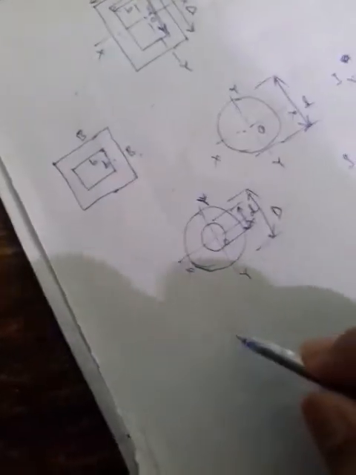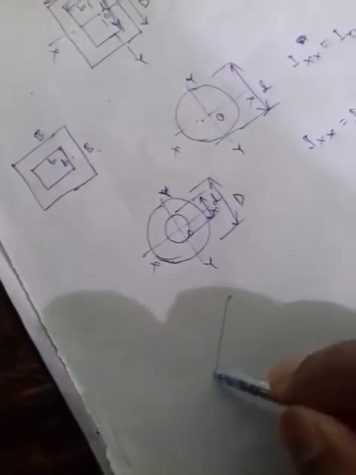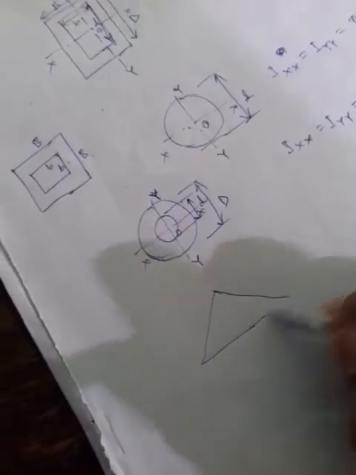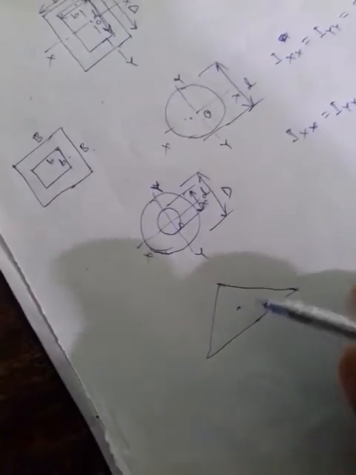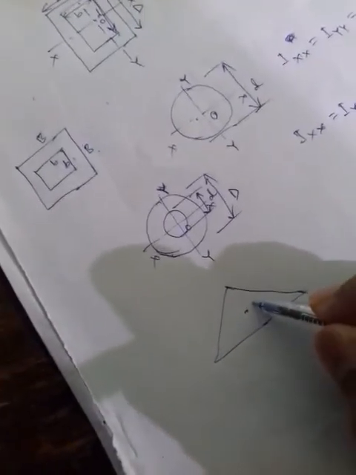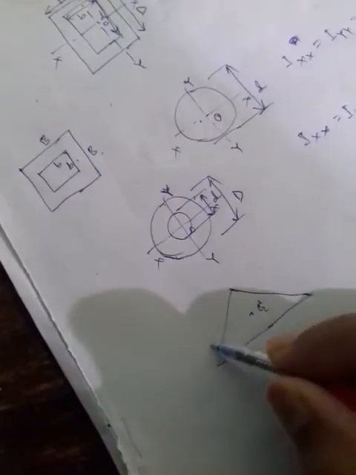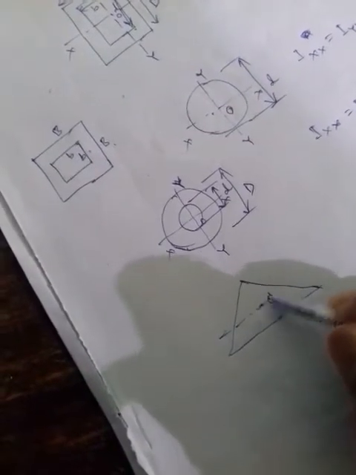Now for a triangle, any type of triangle. This is the CG, it may be G, and the x-axis is going through CG.